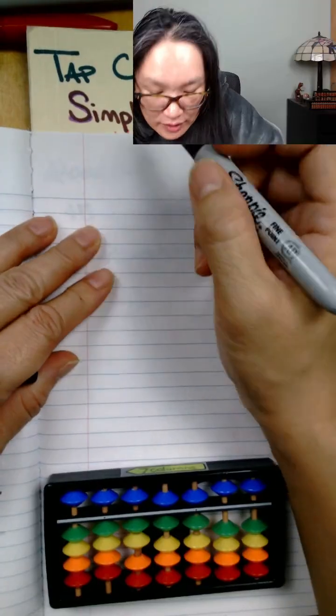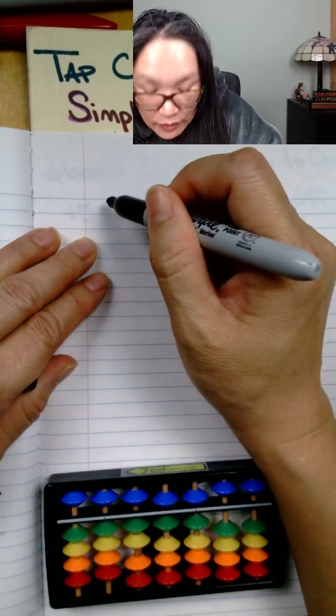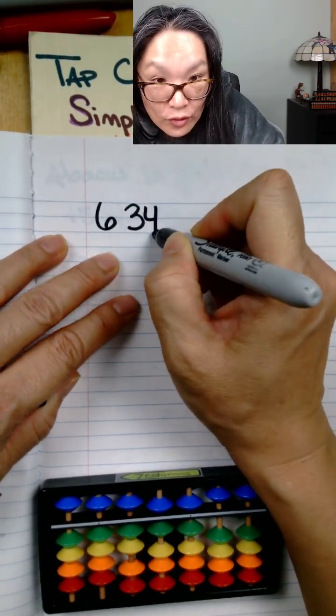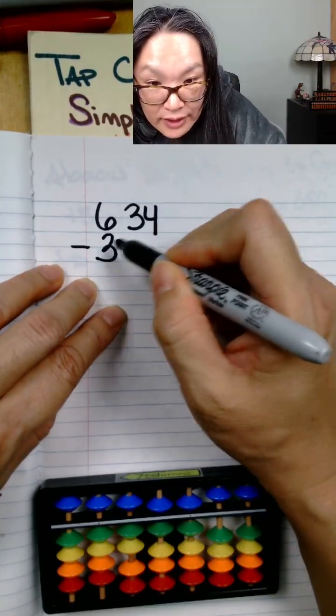Okay. So let's do it again. Let's do it again with better lighting. Hopefully it's better lighting. 3, 4 minus 3.